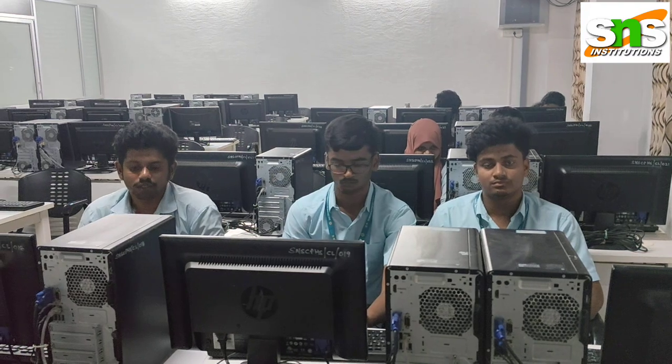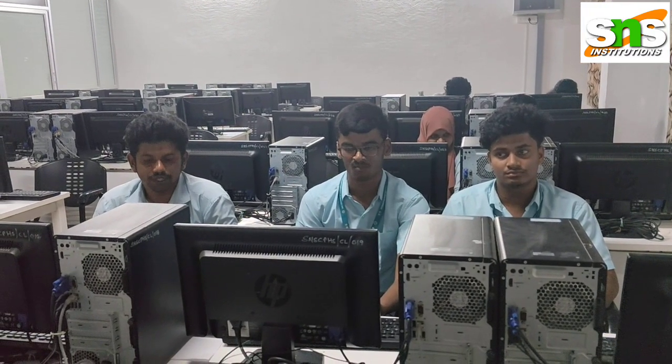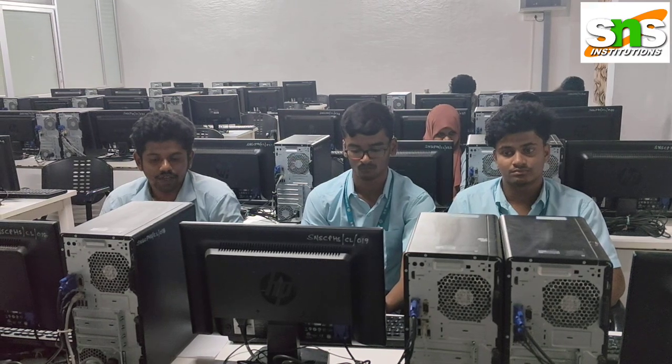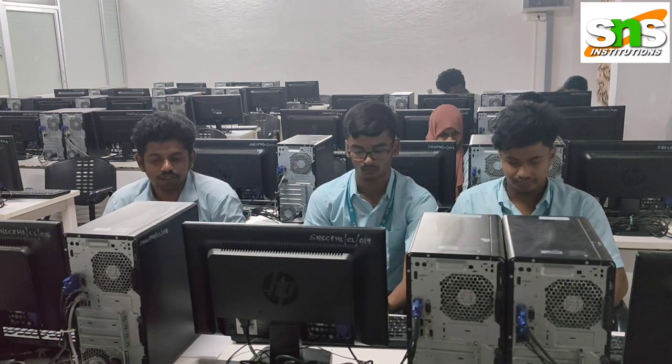Question number 1. Colorimetry is based on which principle? Option A, absorption. Option B, scattering of light. Option C, reflection of light. Option D, refraction of light. Option A, absorption of light.